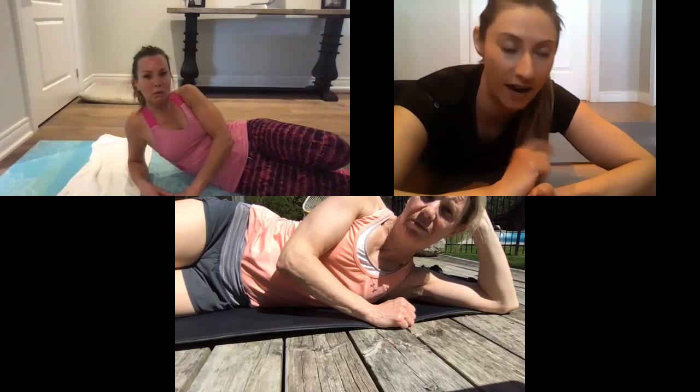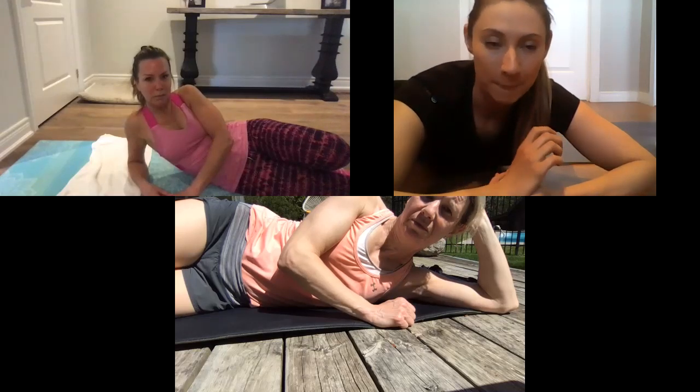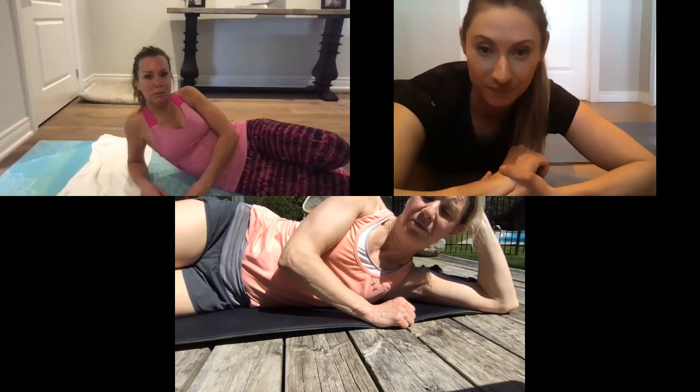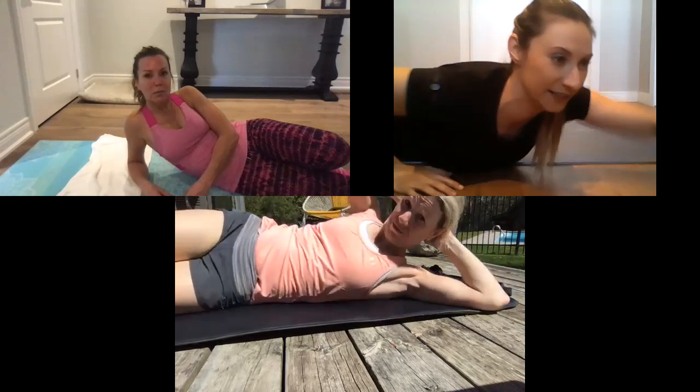So I encourage every couple seconds to re-tuck to make sure that you're still tucking, because it's easy to let it go if the muscles are weak. It's harder than it looks. It's a very small movement, but you're going against gravity and the weight of your head. So we'll start on your back.